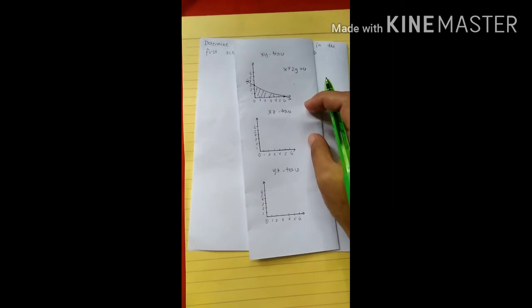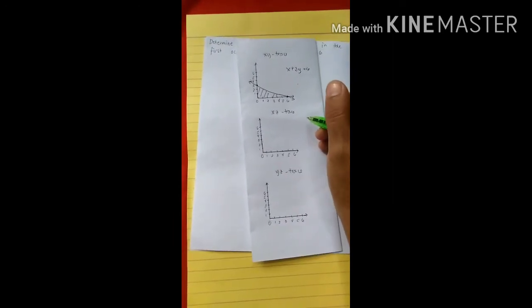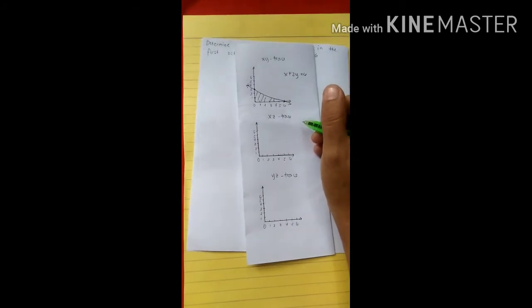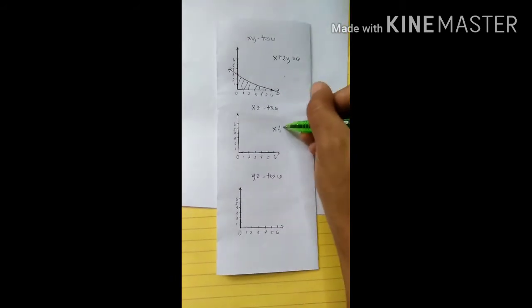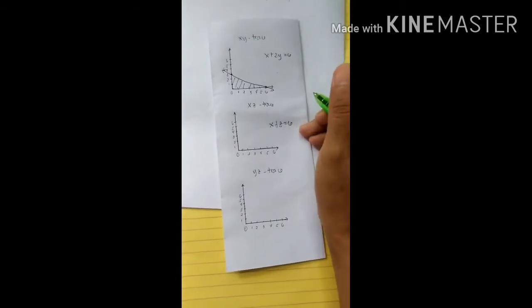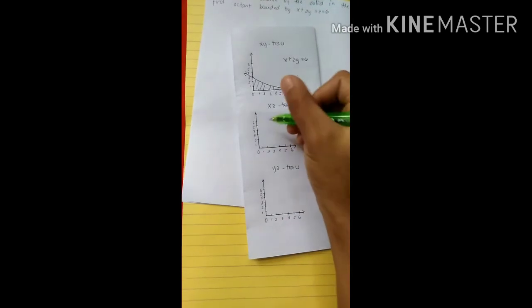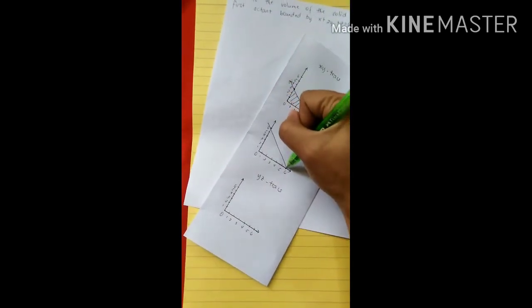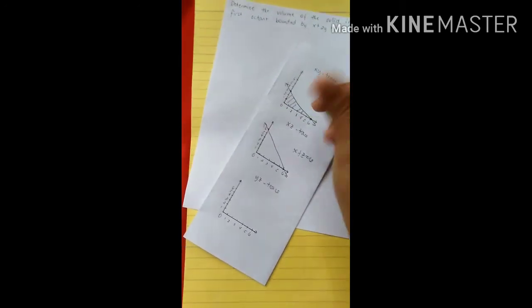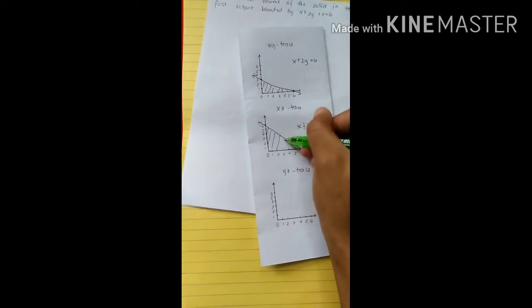So this will be the two-dimensional region of the xy trace. For the xz trace, we set y equal to 0. We have the equation x plus z equals 6. So both the x and the z-intercept will be equal to 6. So this two-dimensional region will be the xz trace.